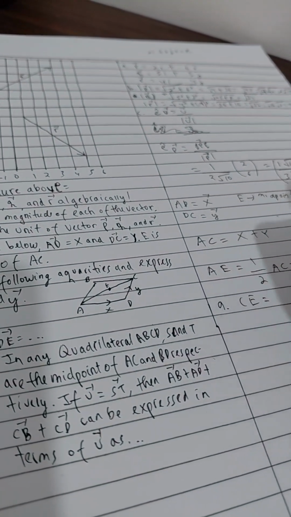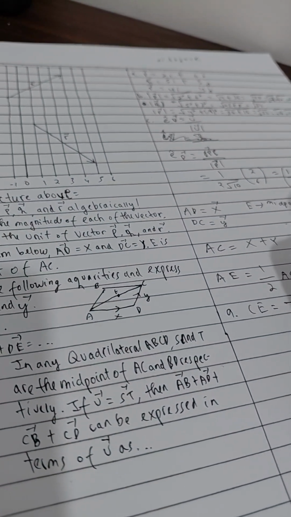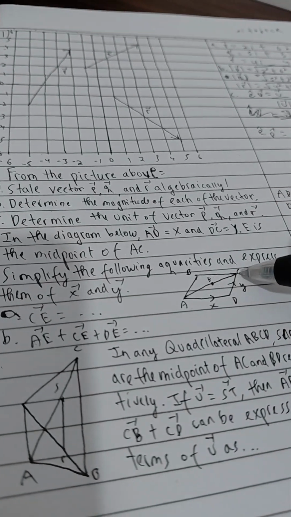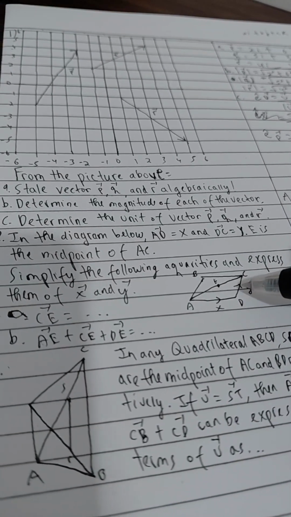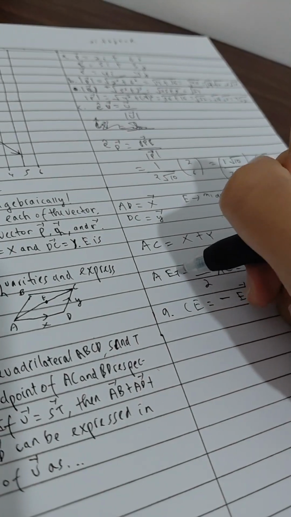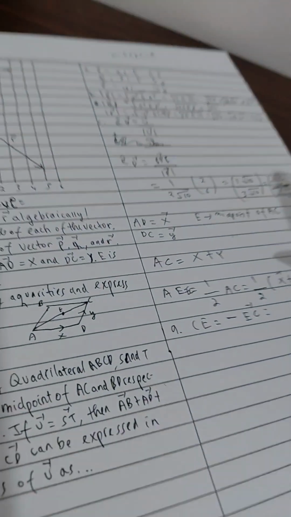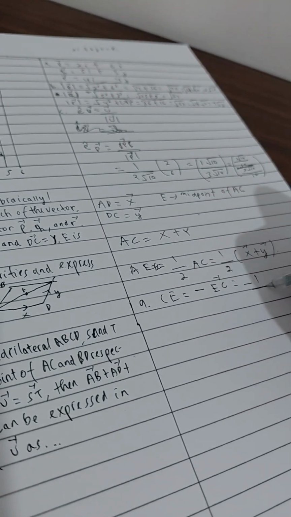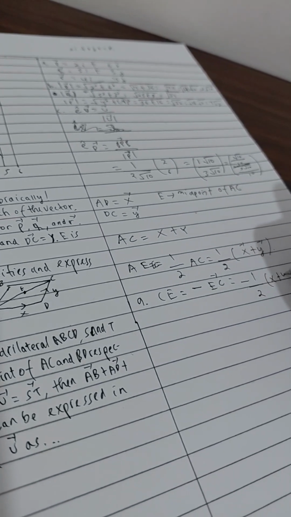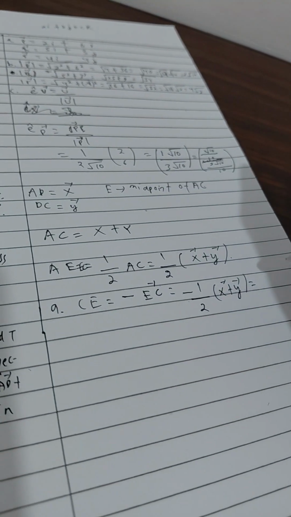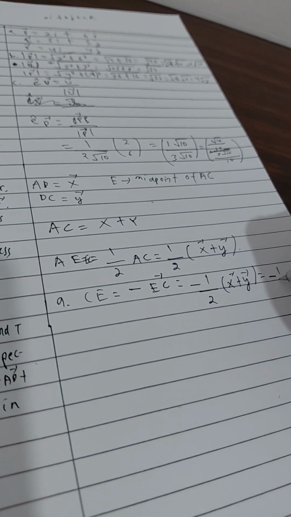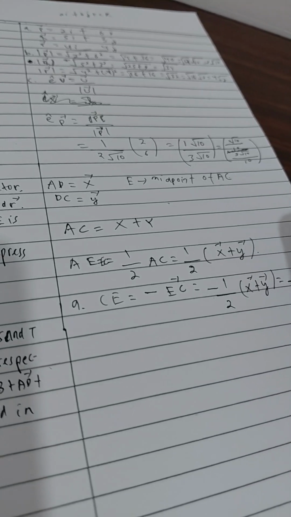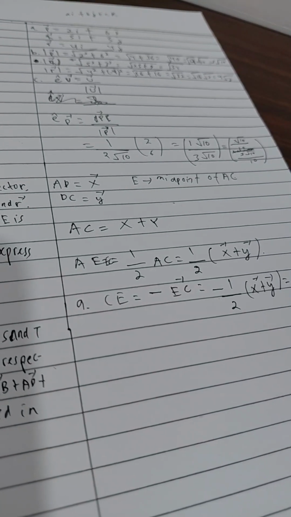CE is minus EC. So AE and EC are the same, right? So minus EC equals minus a half of x plus y, equals minus a half of x minus a half of y.